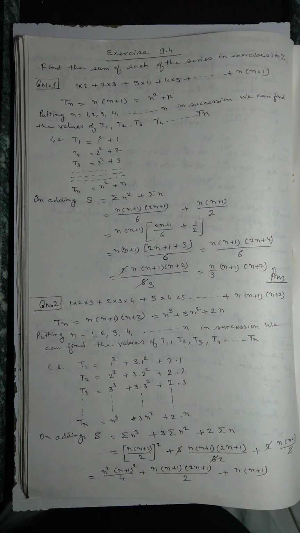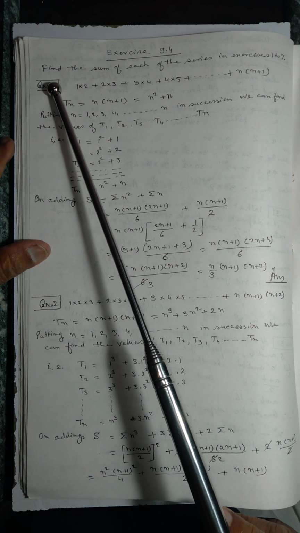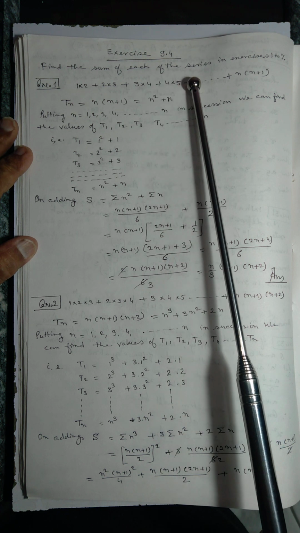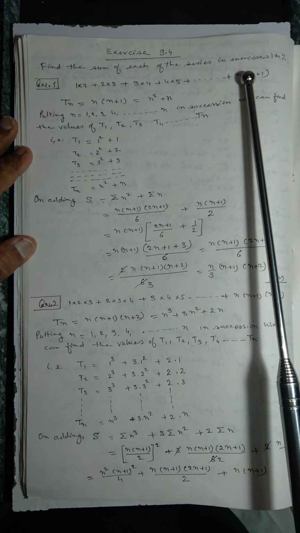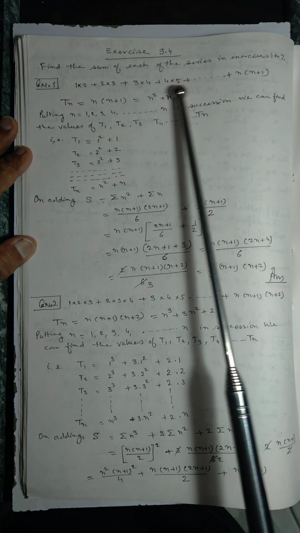CBSE Mathematics Class 11th Chapter 9 Exercise 9.4. Find the sum of each of the series in exercises 1 to 7.